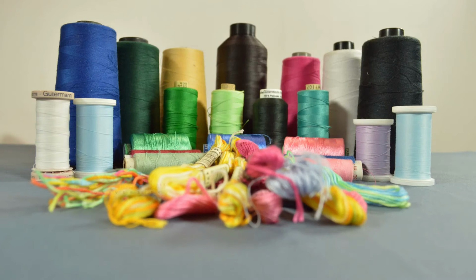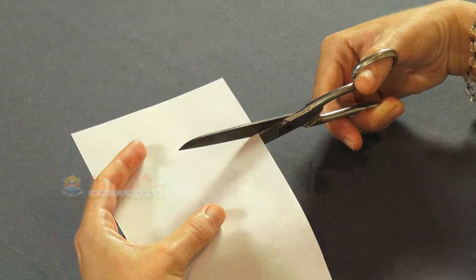You have now learned all about thread and its applications. Take our next session to learn about scissors and its applications.